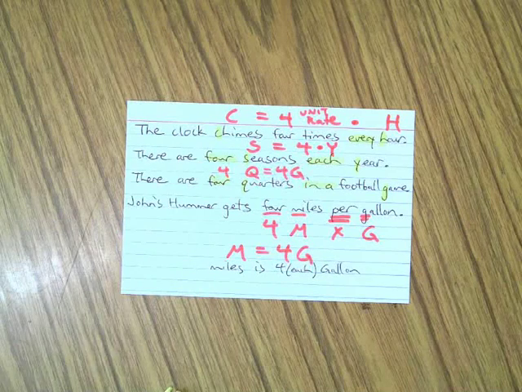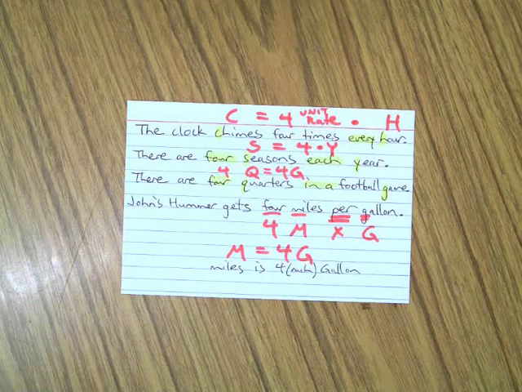So you can see how just by reading the problem, most of the time you can just write the equation if you know what you're looking for. Okay. So the variables might change, but the format stays the same. We're just looking for those multiplying words.